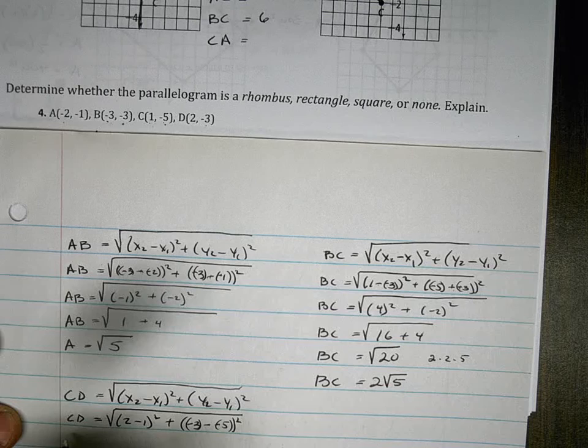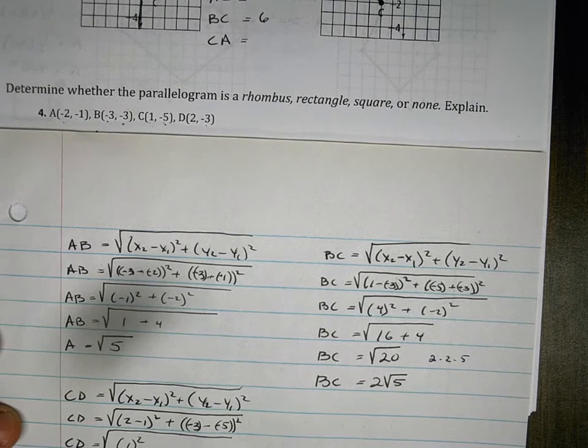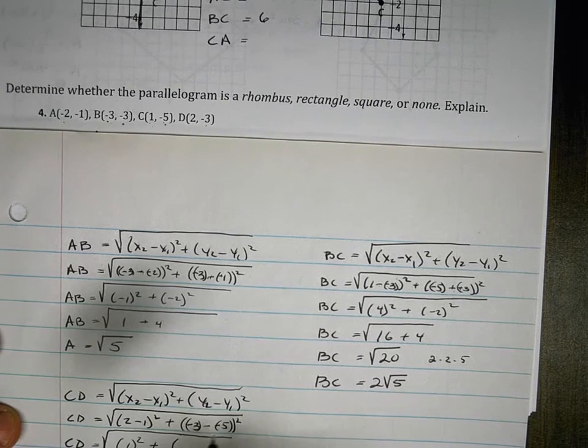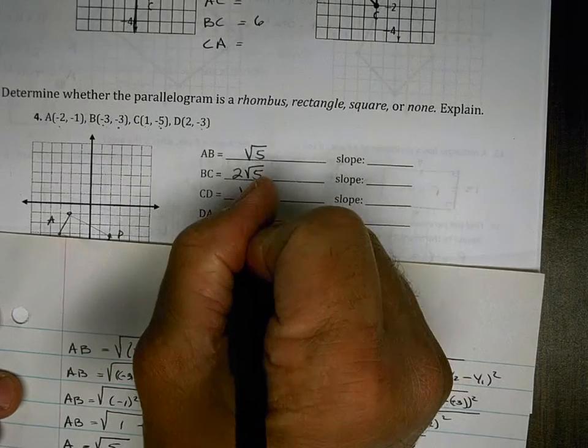which means CD equals the square root of 2 minus 1 is 1 squared plus negative 3 minus negative 5. We add the opposite and we get negative 3 plus 5, or 2 squared, which means CD equals the square root of 1 squared, which is 1, plus 2 squared, which is 4. So we end up with CD equals the square root of 5. So if we go and write that in, CD is equal to the square root of 5.